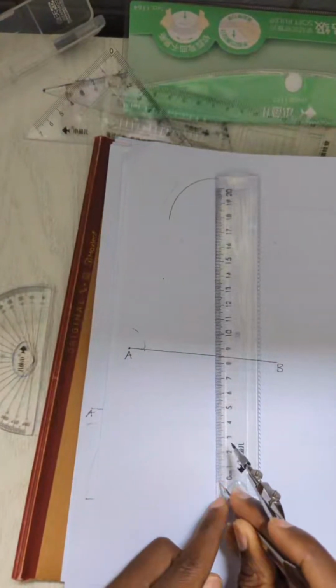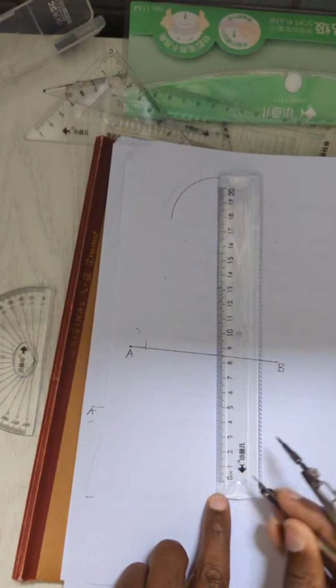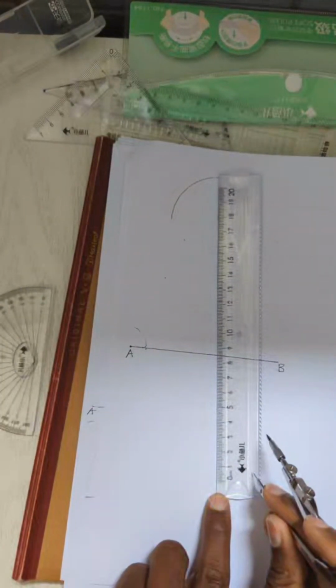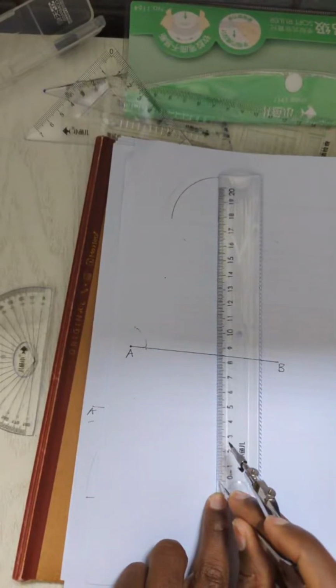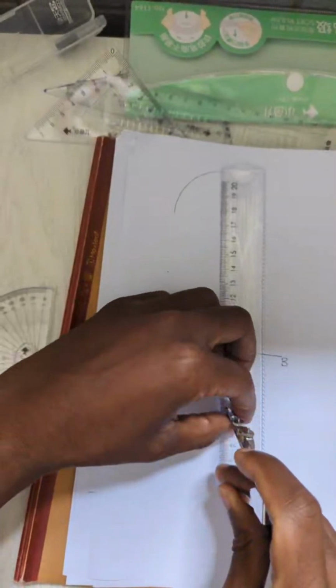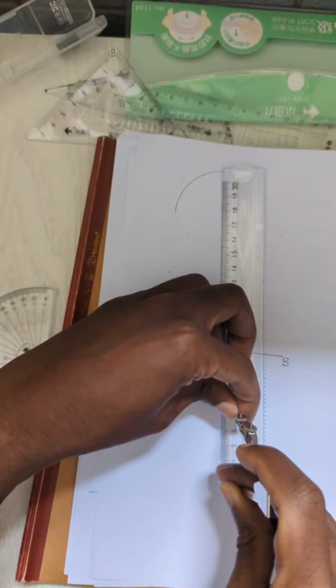Otherwise, if you get a new rule that you have not used, there will be no friction, so when you want to stand, it won't be that stable. So I always advise to use the same ruler that you use in practice in the exam.